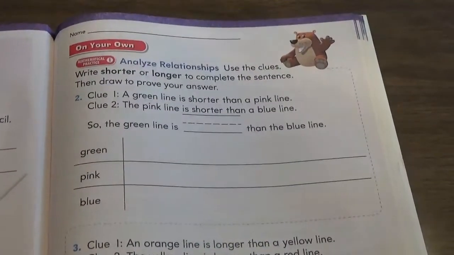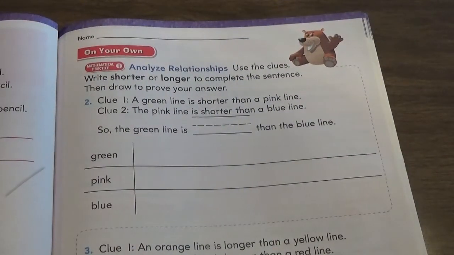Okay, come over here. So this section is on your own. So I will read you the questions, and then you can pause it and work on it by yourself.